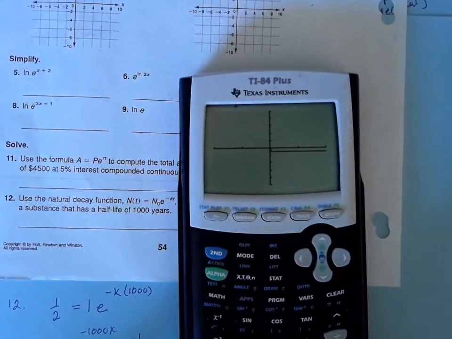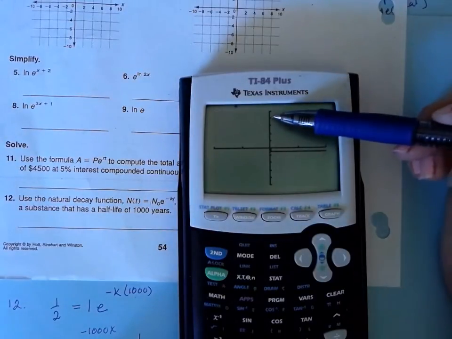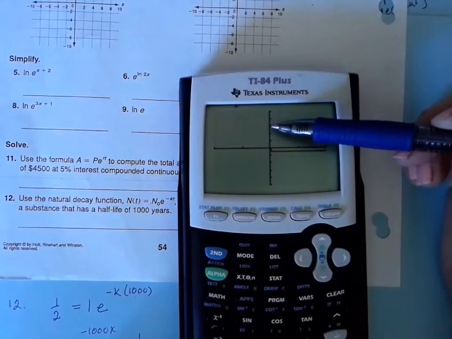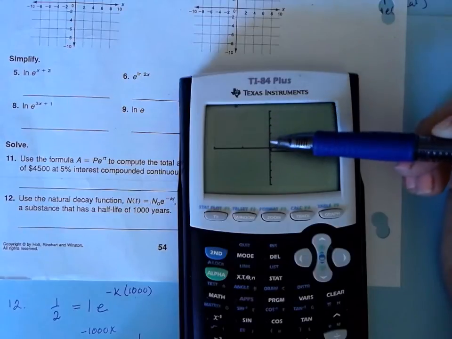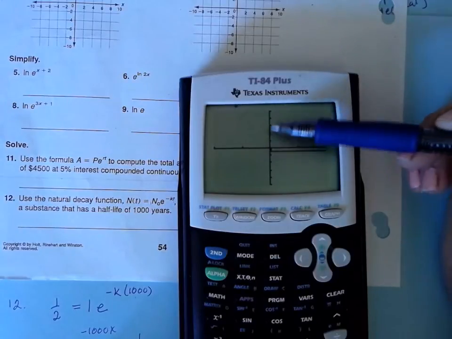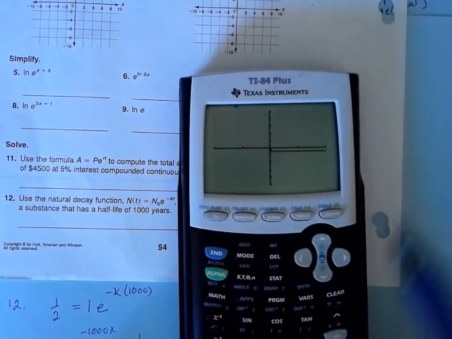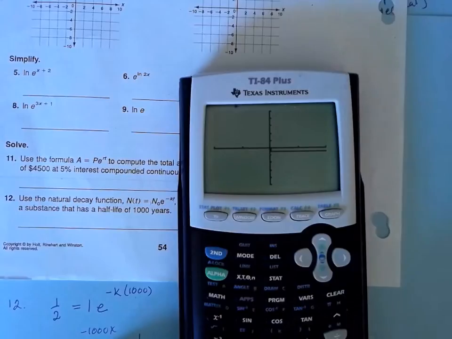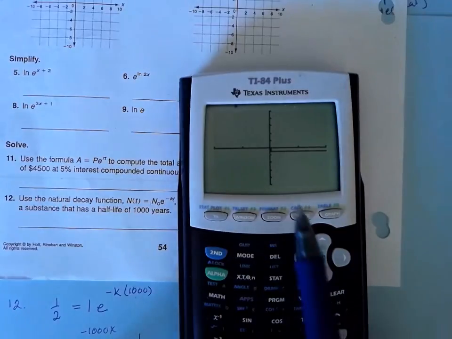Now, I can't really see exactly where it's crossing. What happens with these very often is it's actually very, very close to the y-axis. And I could figure out the intercept. The x-intercept would be negative 1/2.